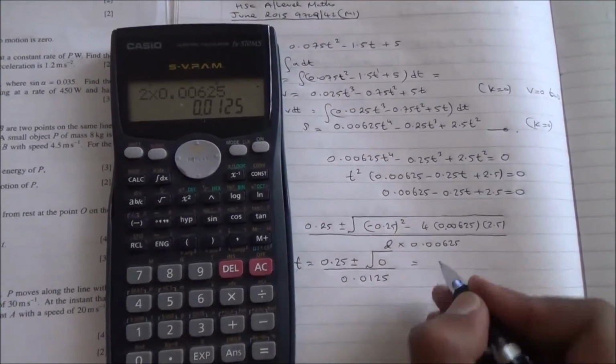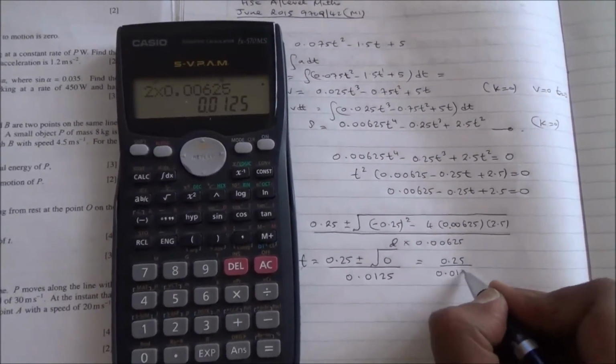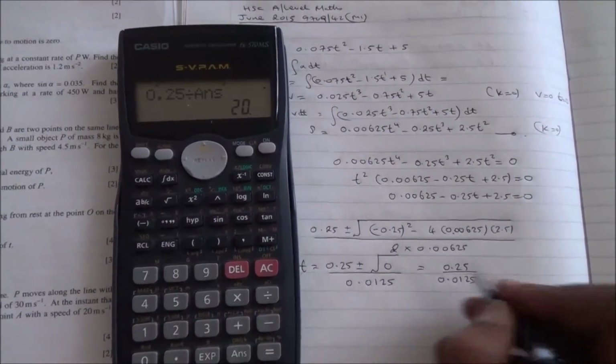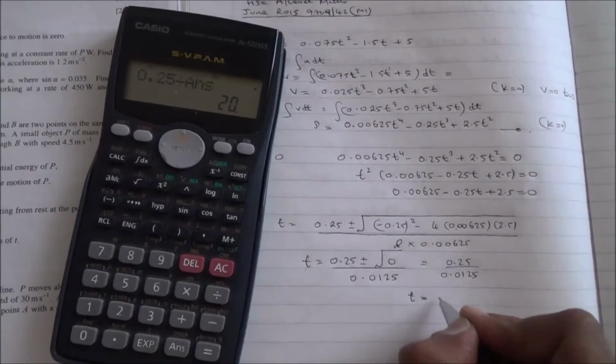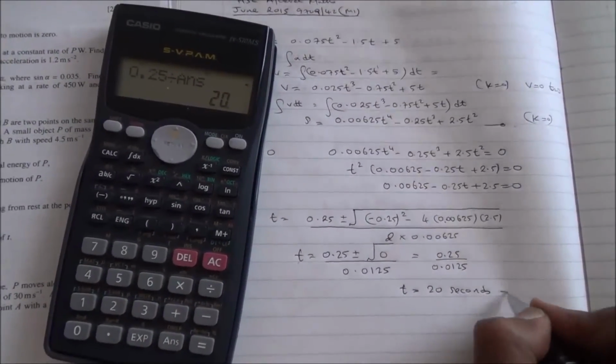So we have 0.25 divided by 0.0125, which is 20. Therefore the time it takes for P to return to O is 20 seconds.